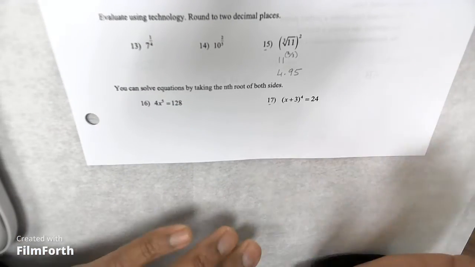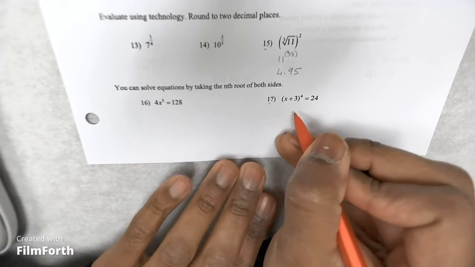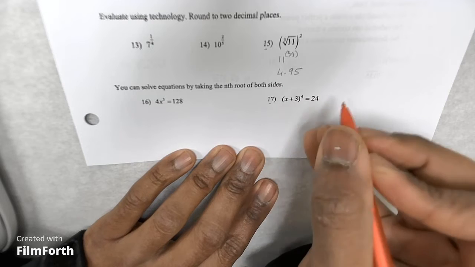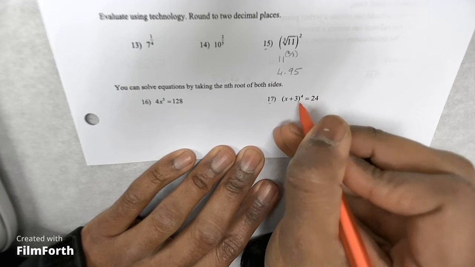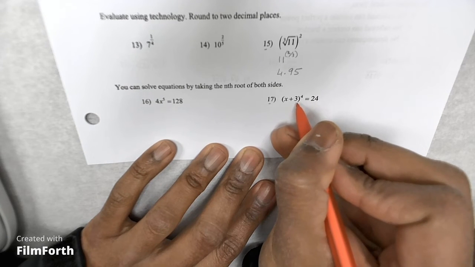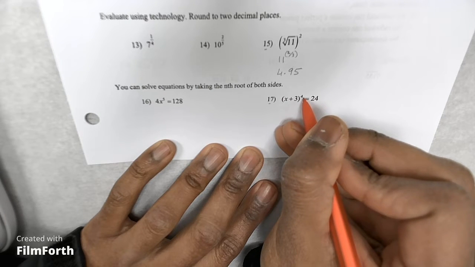And lastly, for 17, we want to know what x is. We are solving for x. X is under a radical of 4, and there's a plus 3. The first step is to get rid of the 4. You cannot touch the 3 unless you get rid of the 4.